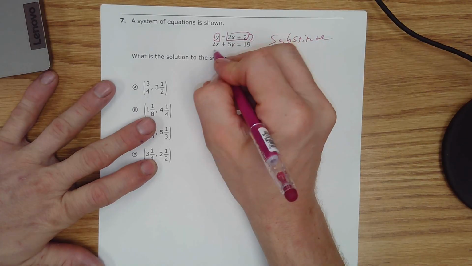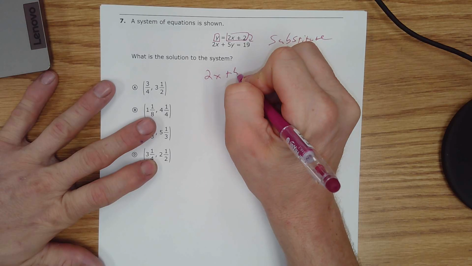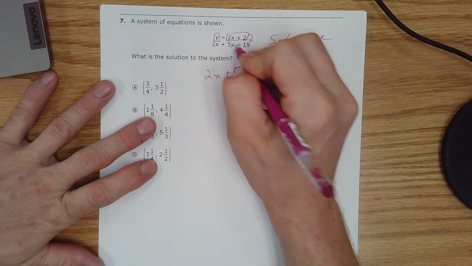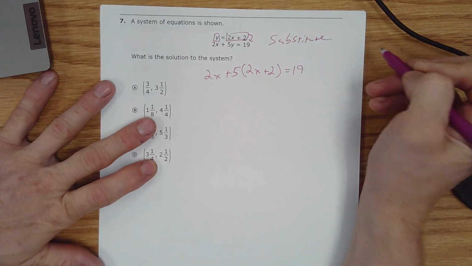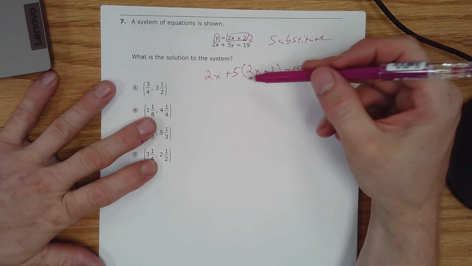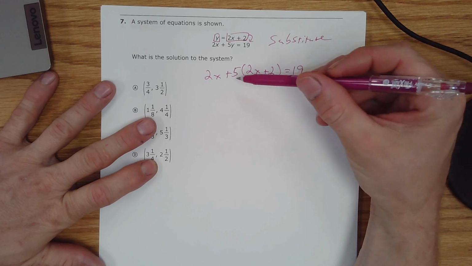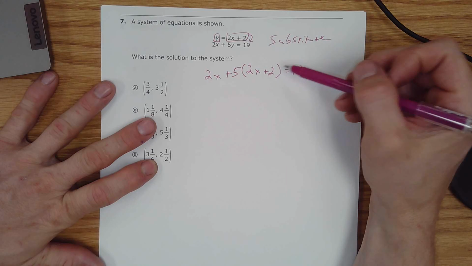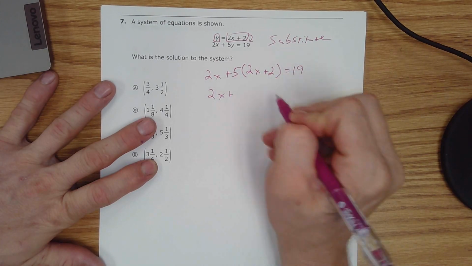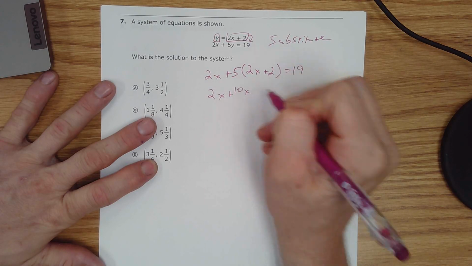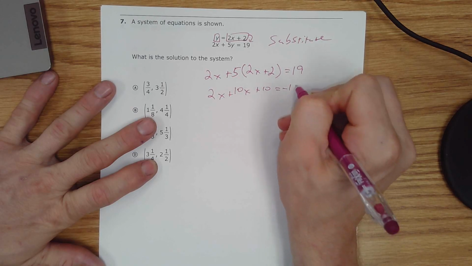There's no y's in this, so it's going to be 2x plus 5, and instead of writing y, I'm going to write down 2x plus 2 equals 19. So now I got rid of my y, and now all I have is x's. So I can distribute this positive 5 to clear the parentheses, so nothing happens with the 2x. The 5 times 2x is 10x. The 5 times 2 is plus 10 equals negative 19.